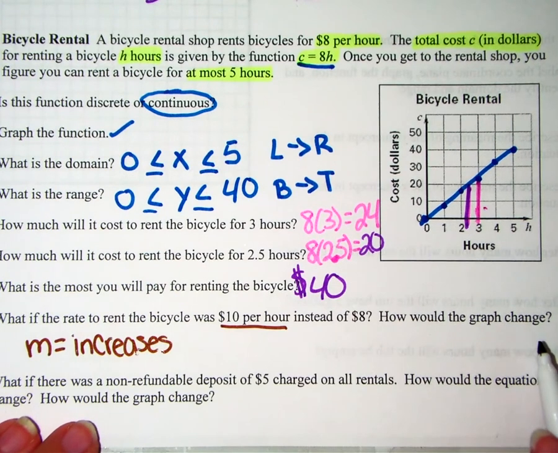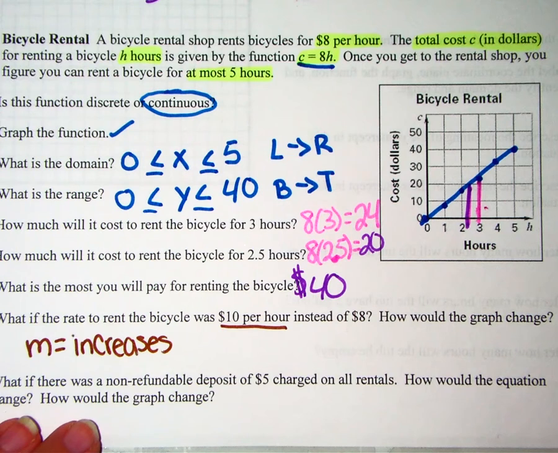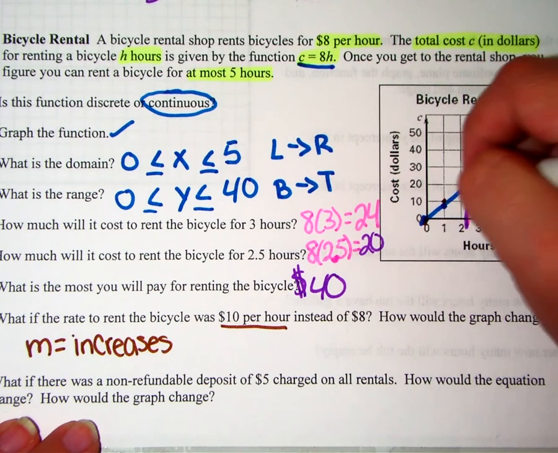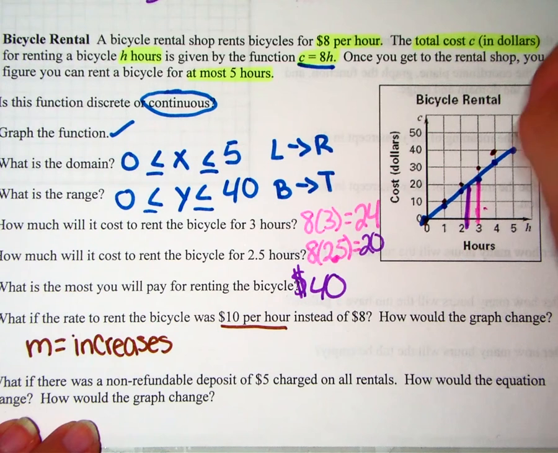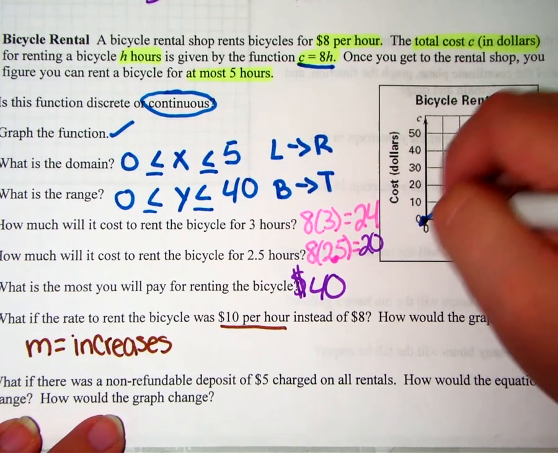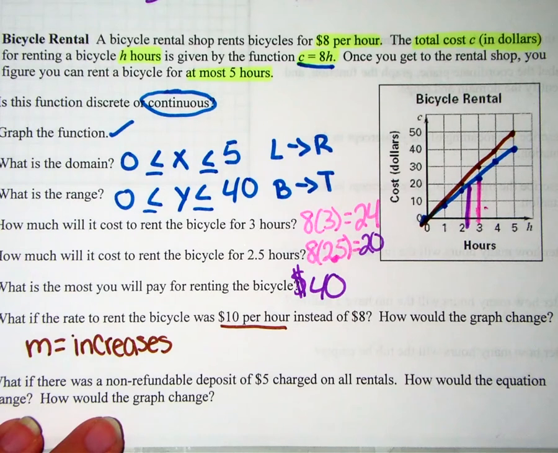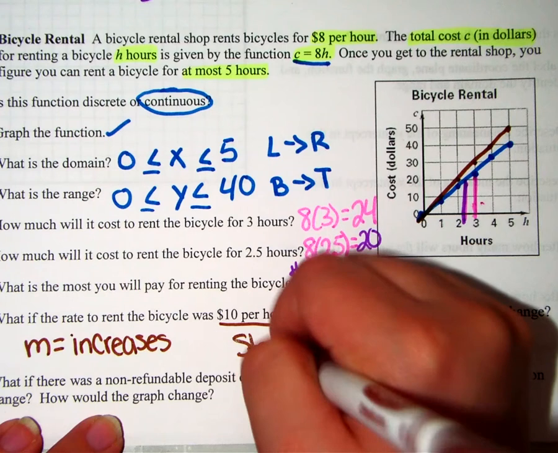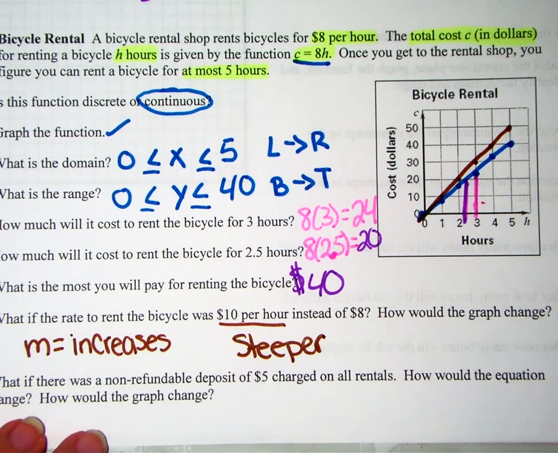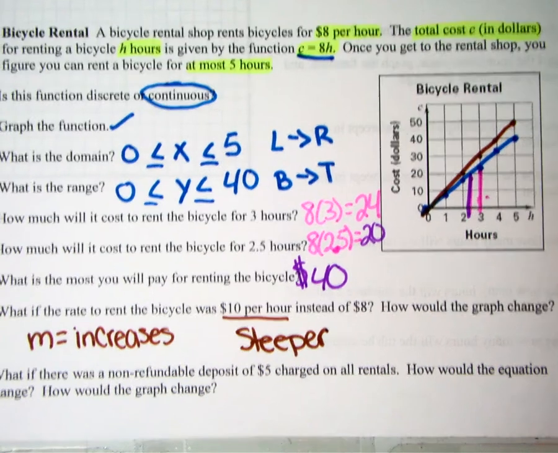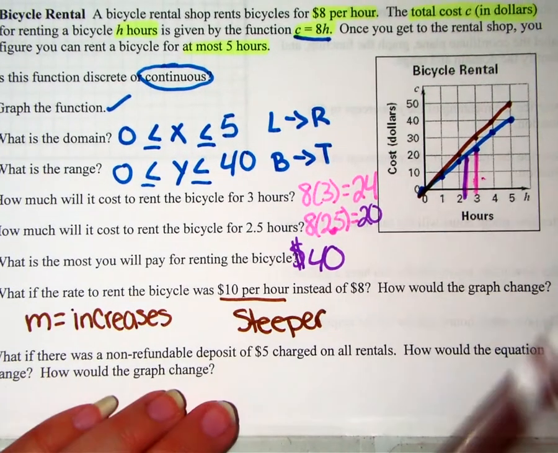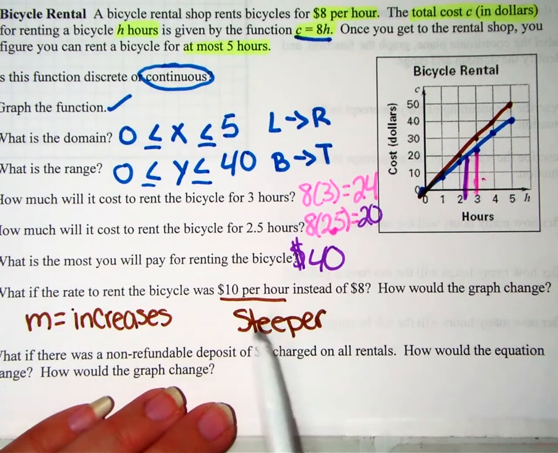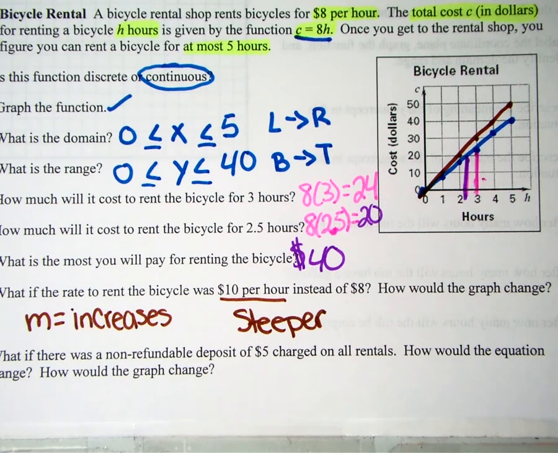And how would the graph change? So if I was doing $10 instead, the brown is showing that one, it's going to become steeper. Good. Anytime your line is becoming more and more vertical, straight up and down, that's considered steeper. So I'm going to change colors, and we'll do the last one for the front, and then we'll go to the back.